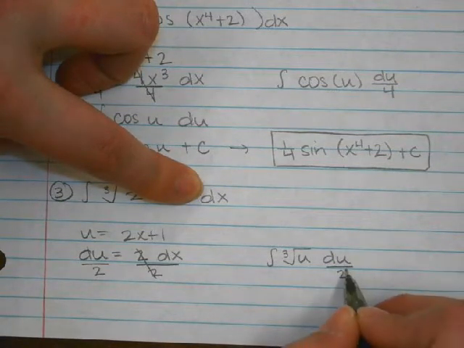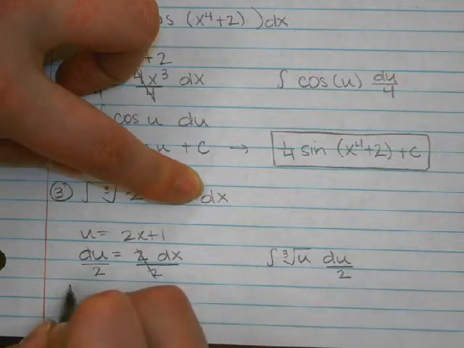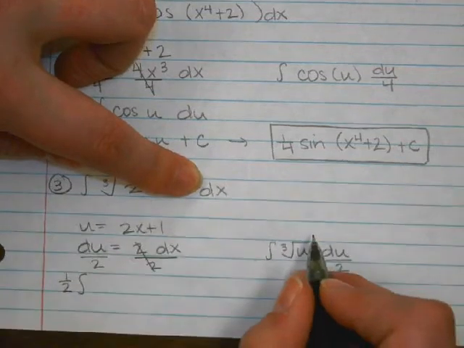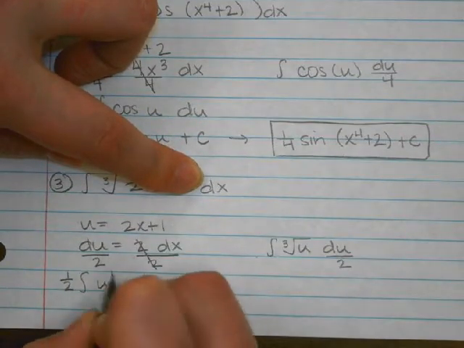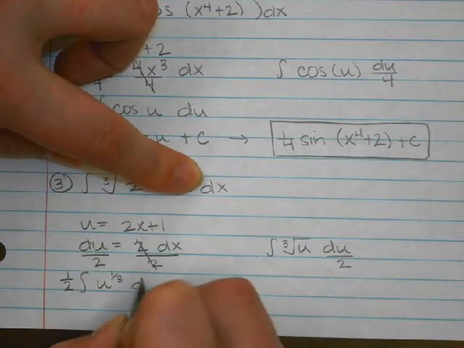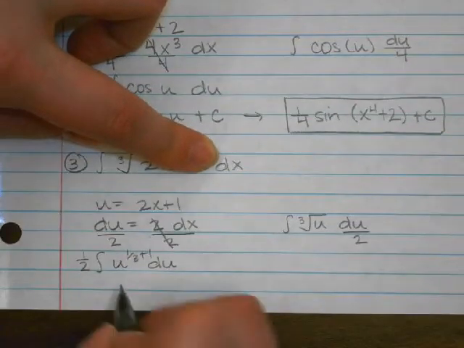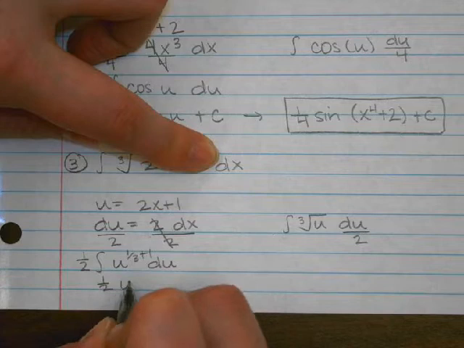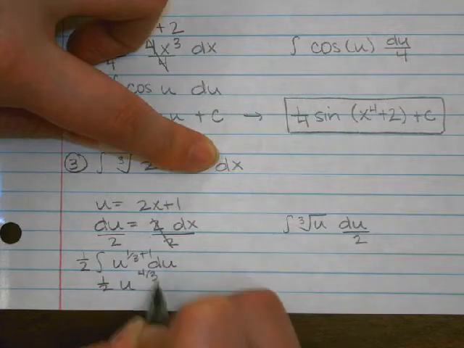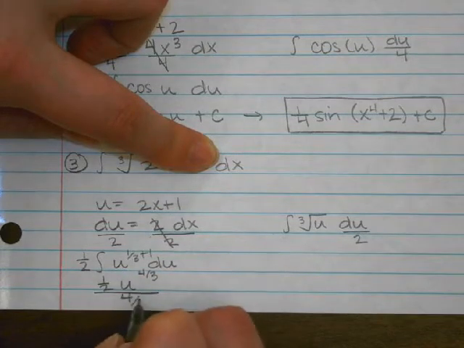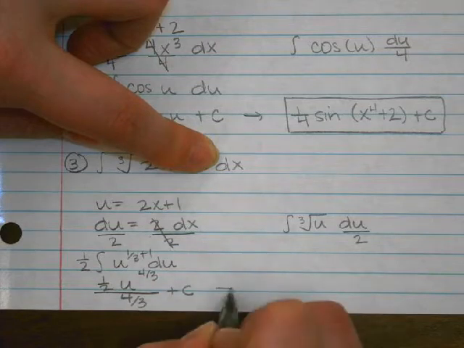So just like before, I'm going to take that divide by 2 and pull that out as a coefficient of 1/2. And I'm going to rewrite this, instead of third root of u, I'm going to call that u to the 1/3. So I'm going to go ahead and add 1, that's 4/3. So I have 1/2 u to the 4/3 divided by 4/3 plus c.